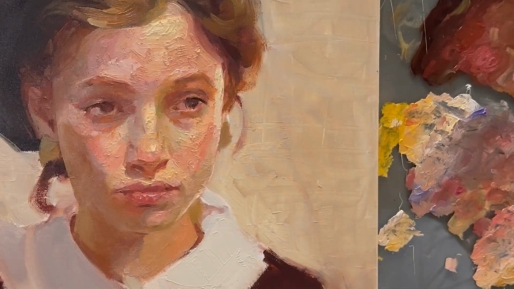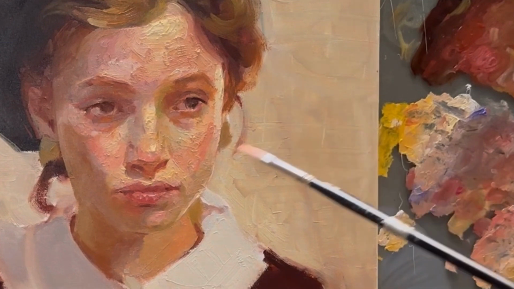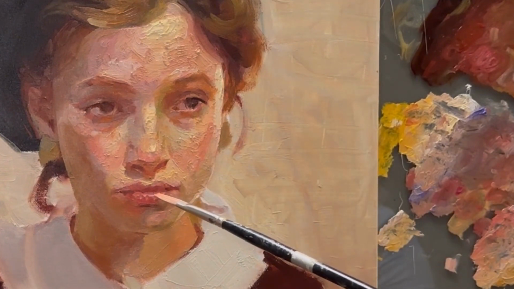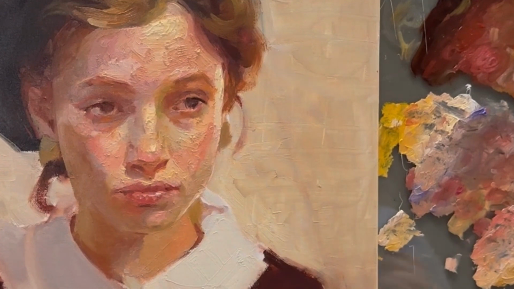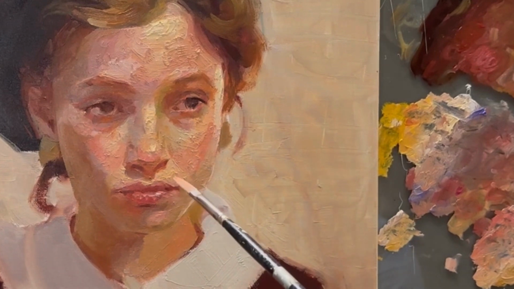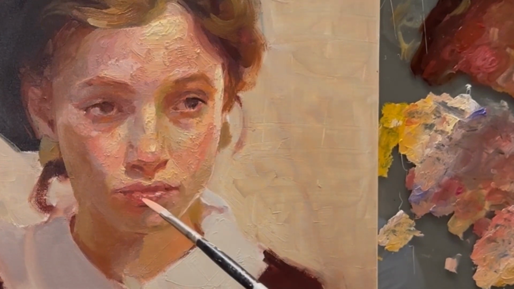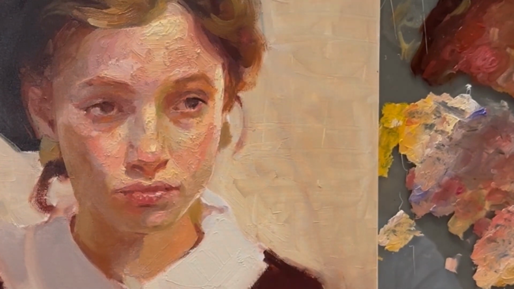And that's where you'll see a highlight. And it's a little bit diagonal because that cushion of the fat tissue of the lip is shaped and has a diagonal movement.